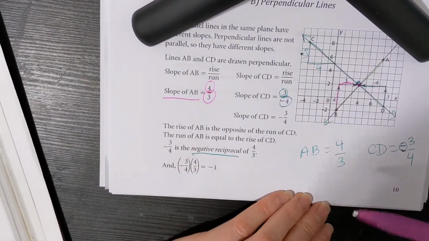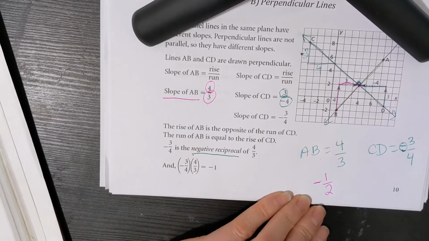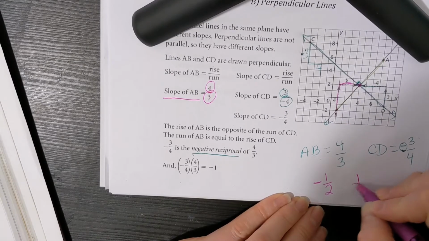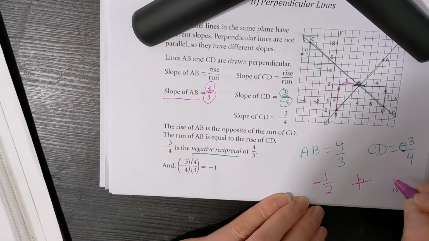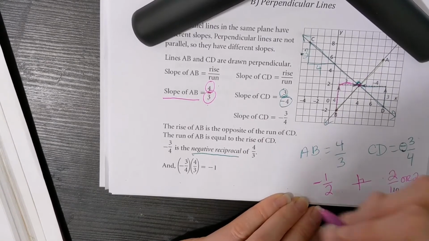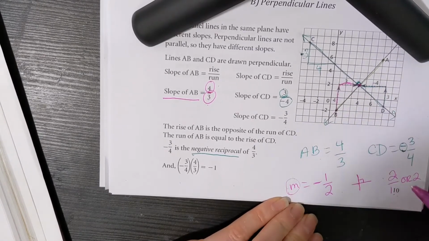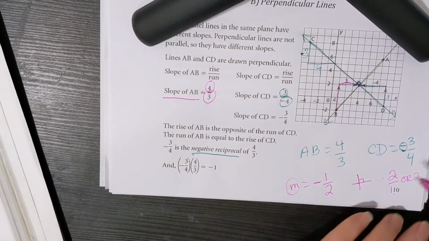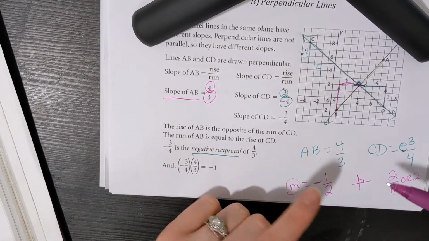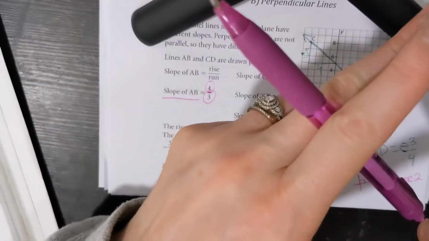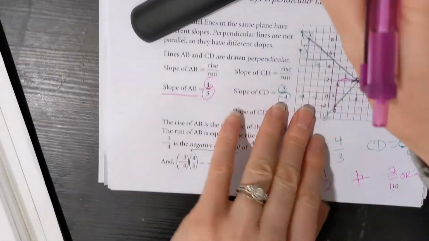Negative reciprocal would also be if a line has a slope of -1/2, the line that's perpendicular to that would have a slope of 2 over 1, or just 2, because 2 divided by 1 is 2. So m equals negative a half, m meaning slope. Then the line that's perpendicular would be 2 over 1. Okay, so if one's negative, the other has to be positive. And if you think about it, if you're going to have two lines that cross, one of them is going to have a negative slope, the other one's going to have a positive slope. Okay, so that's the gist of this.